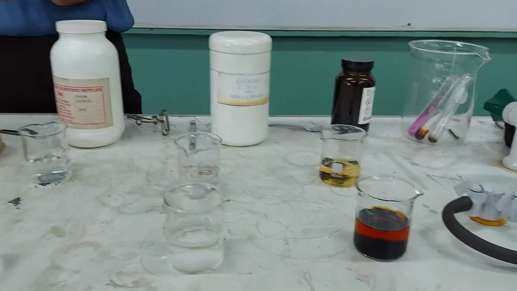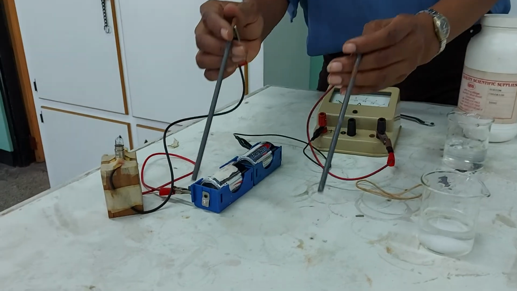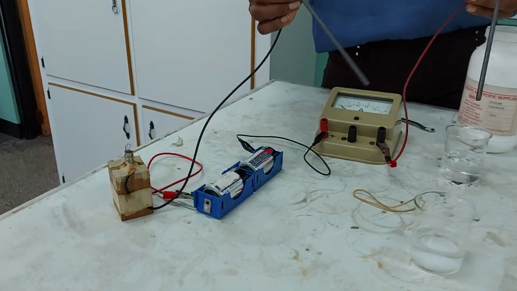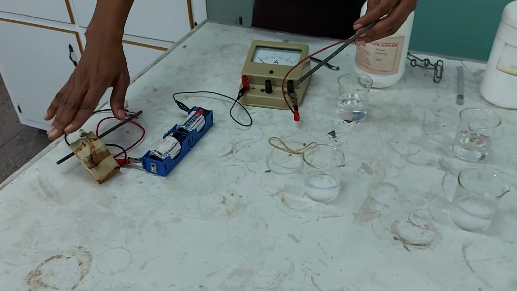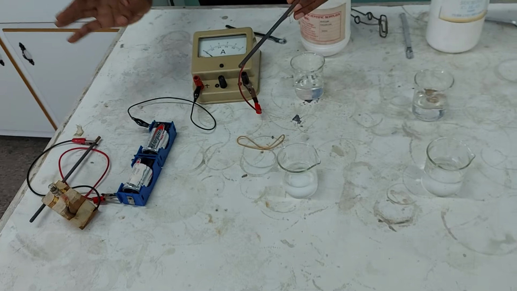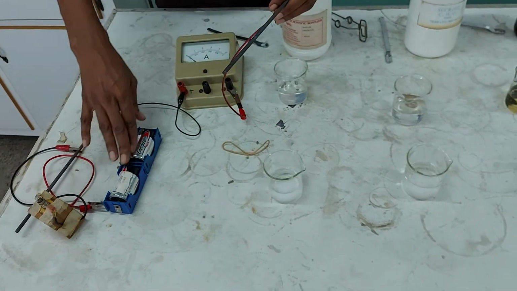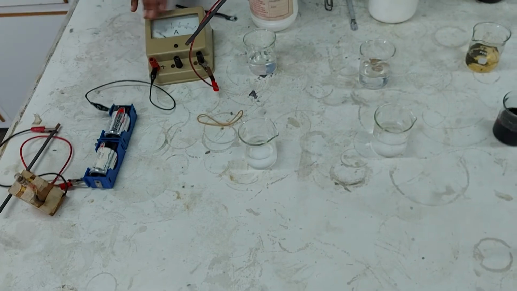At this point, I'm going to move on to the next part of our experiment, which is to test the conductivity. So I have here my setup where I have my bulb. The bulb is not working today, so you're not going to see any bright lights shining. My setup here, so you can also draw this if you like, and this is my ammeter.